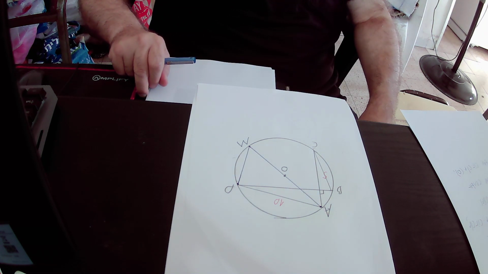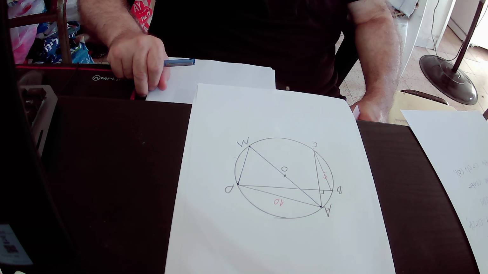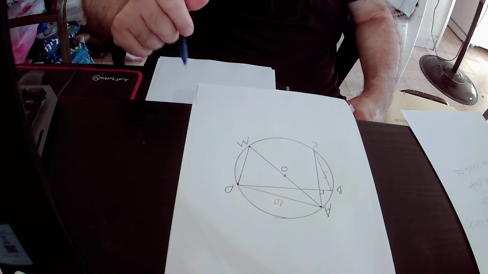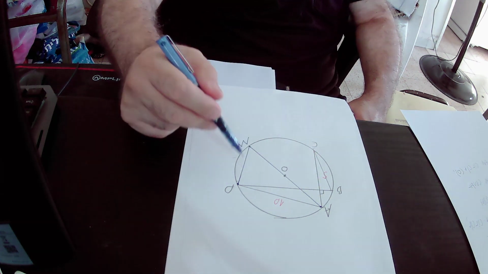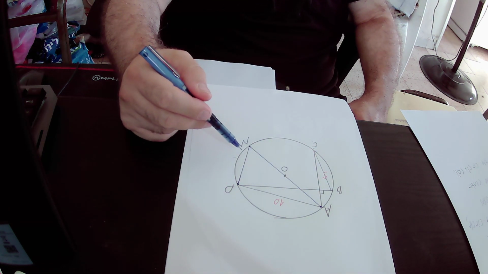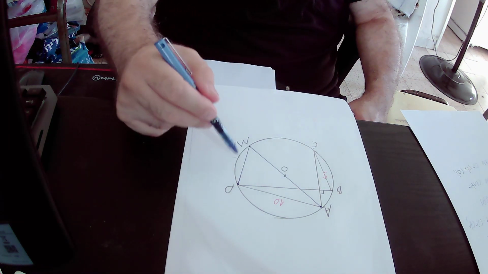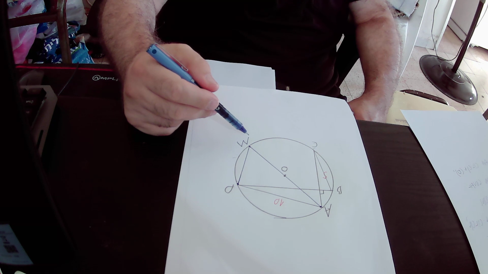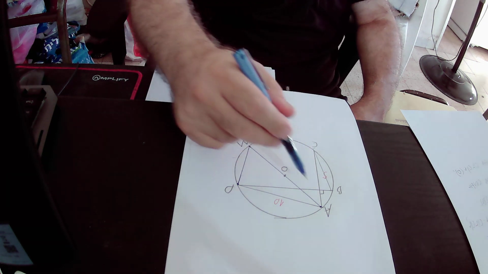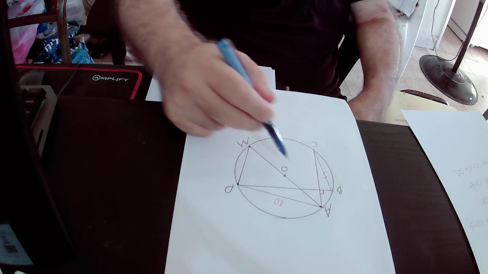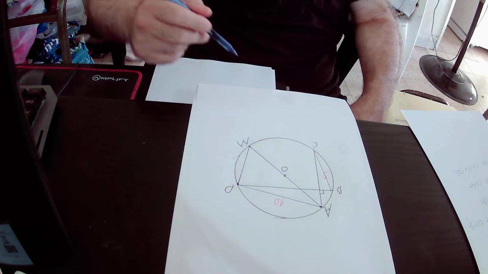As you can see from the drawing, angle ADM rests on AM, that is the diameter of the circle.